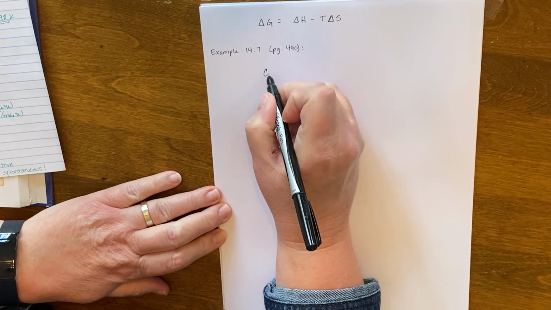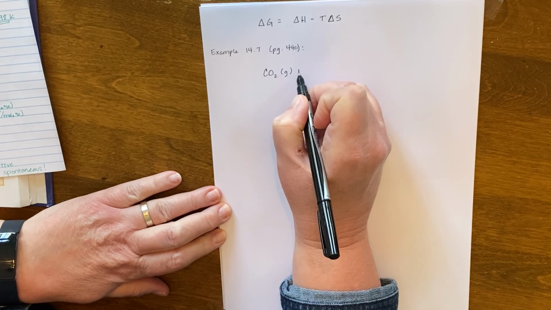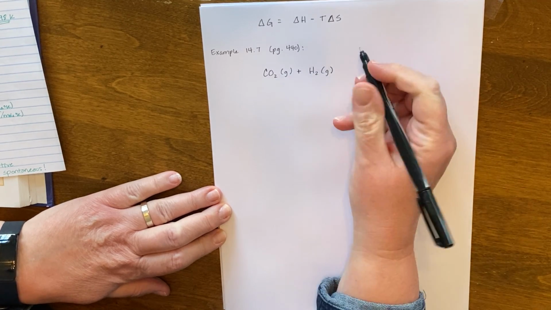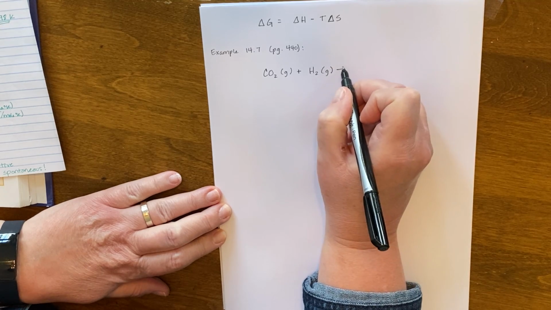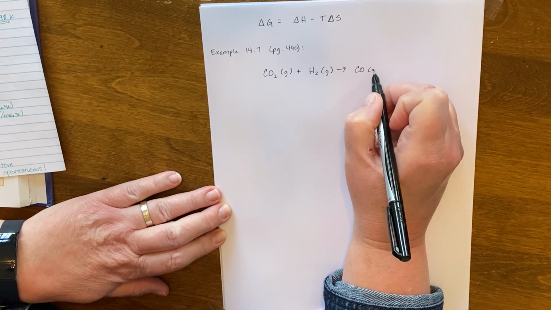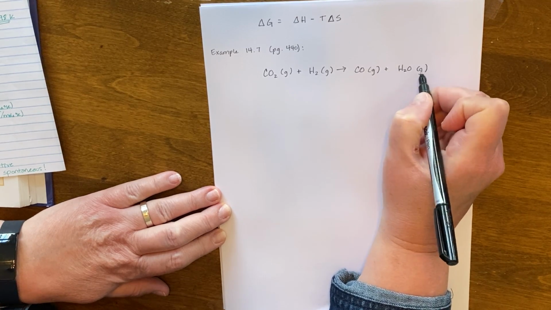I have CO2 gas plus H2 gas yields CO gas plus H2O gas.